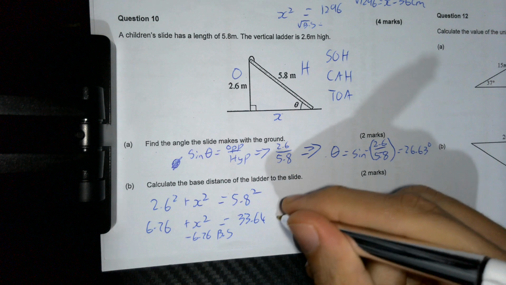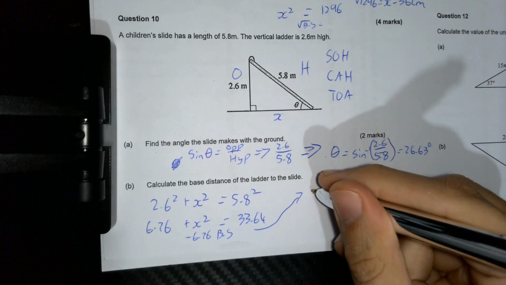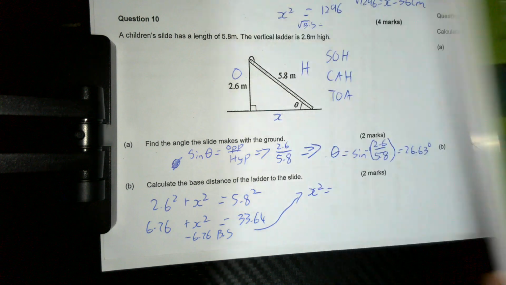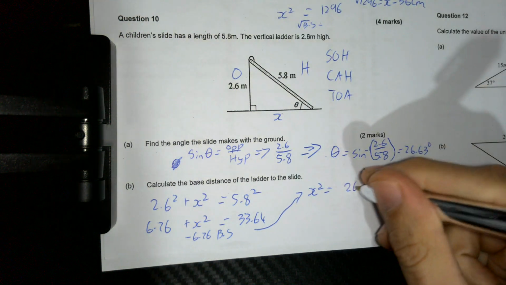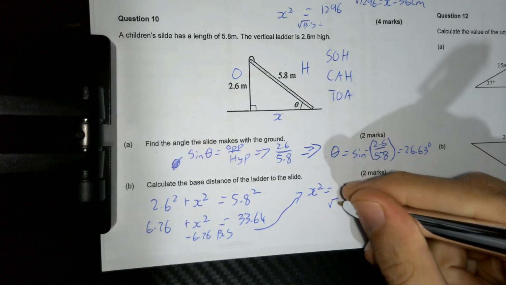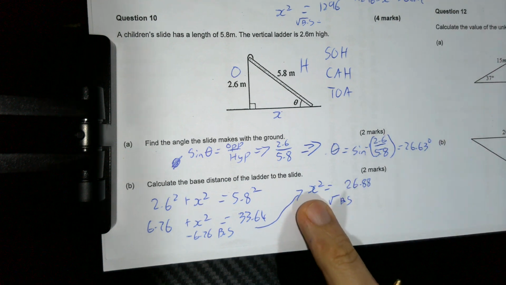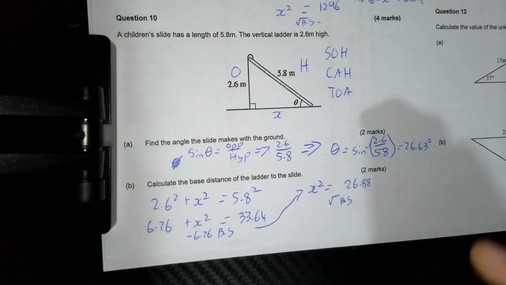You end up getting x squared equals, calculator told me it's 26.88. And now I'm going to square root both sides, because that will get me just x. So that will get me my answer.